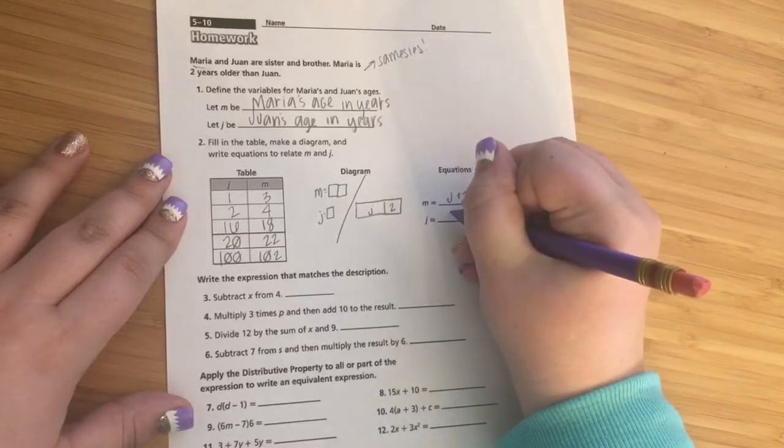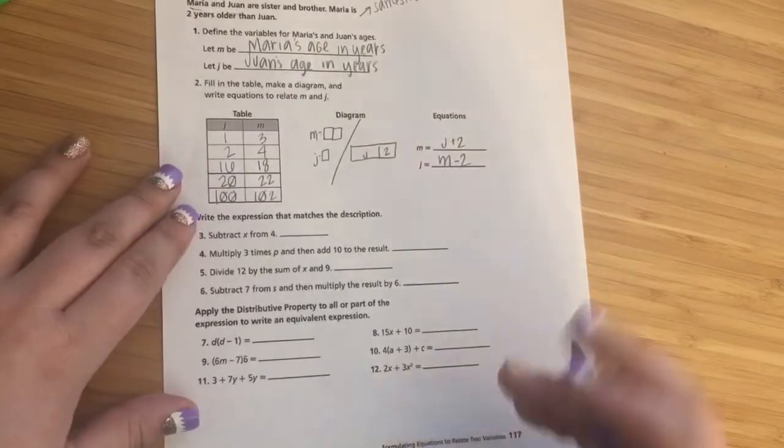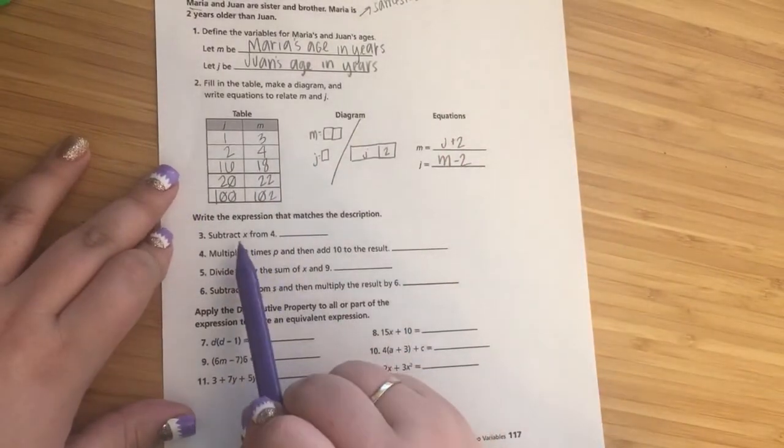I could also do J plus 2. So with an equation, Maria's age is J plus 2, and Juan's age is Maria's age minus 2 years.